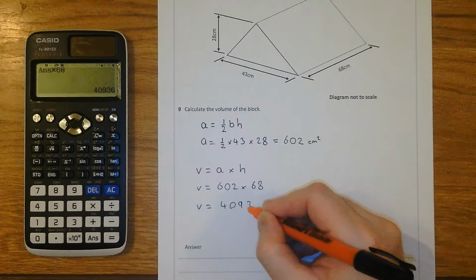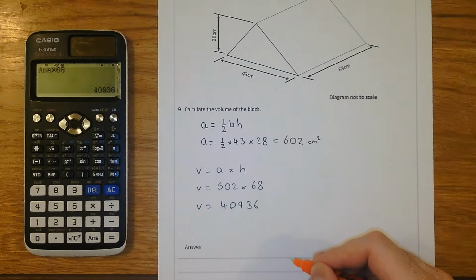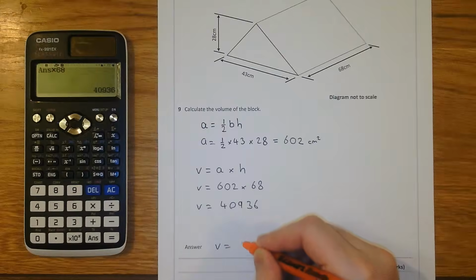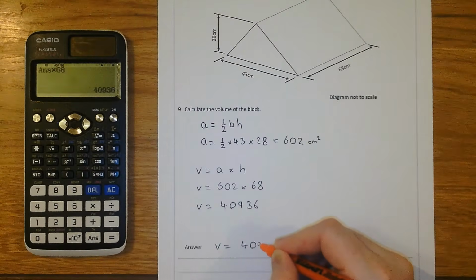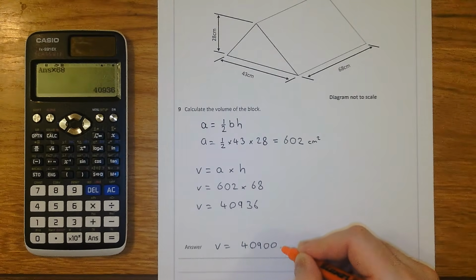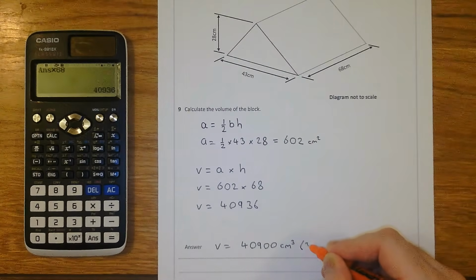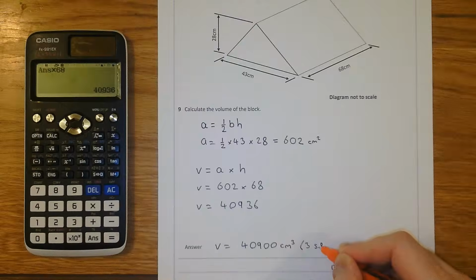And when we evaluate those with the calculator, we get 40,936. For our final answer, rounding to 40,900 and giving centimeters cubed as our units, as well as stating the degree of accuracy.